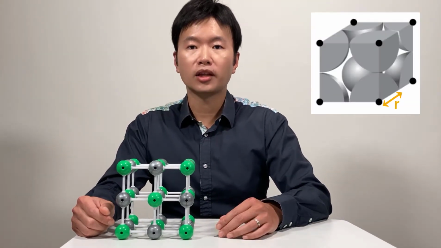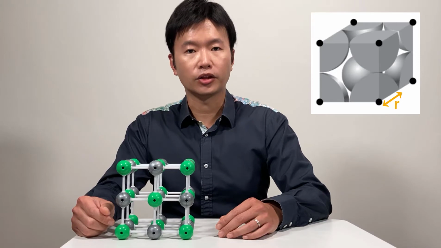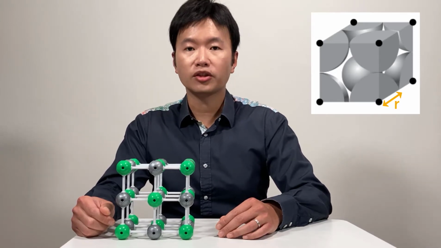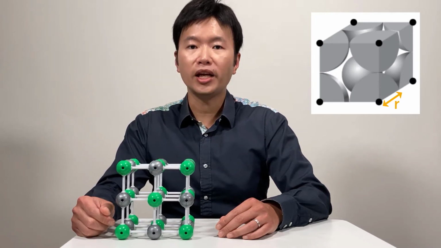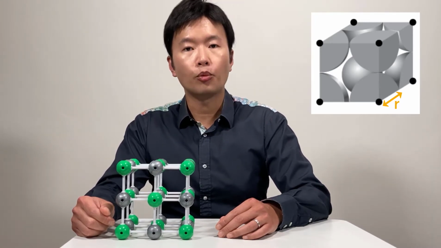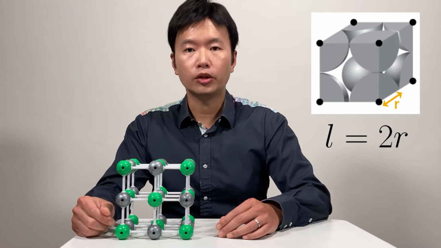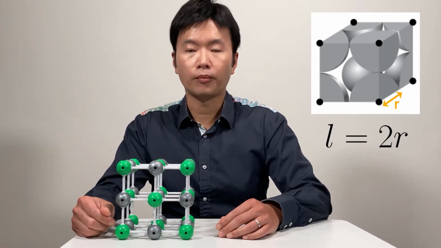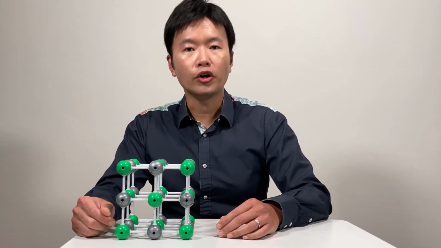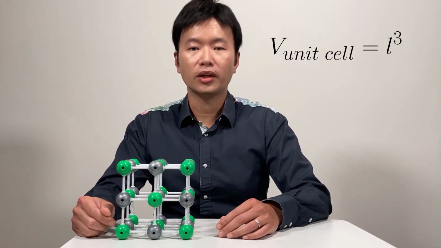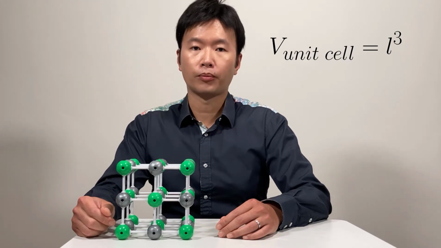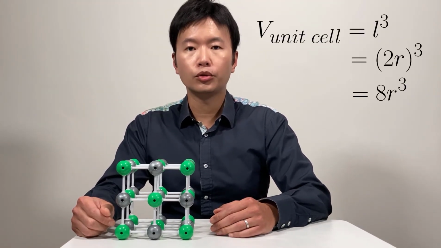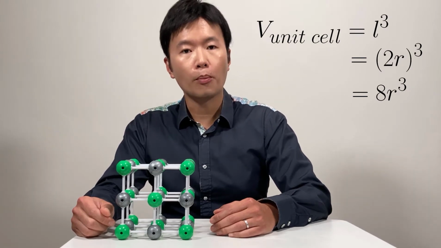The particles touch each other along the edge. Thus, the edge length L, or side of the cube, and radius of each particle are related as L equal to 2r. Therefore, the volume of the cubic unit cell is the edge length L to the third power. For a simple cubic unit cell, it will be 2r to the third power.